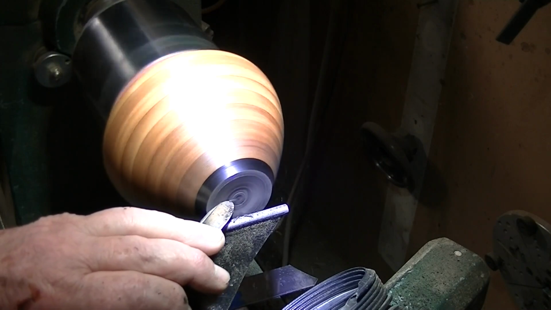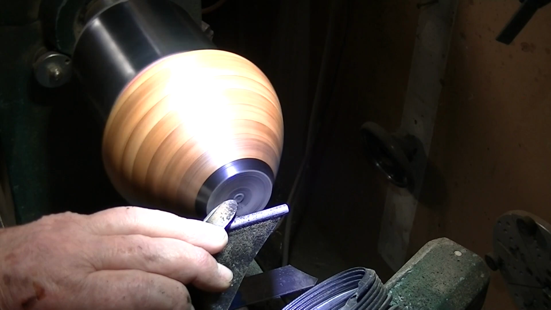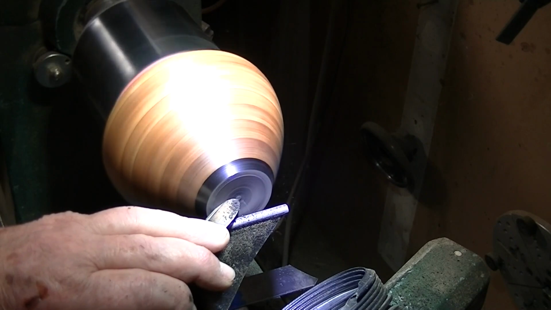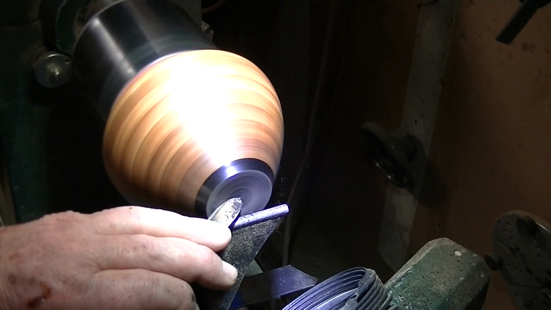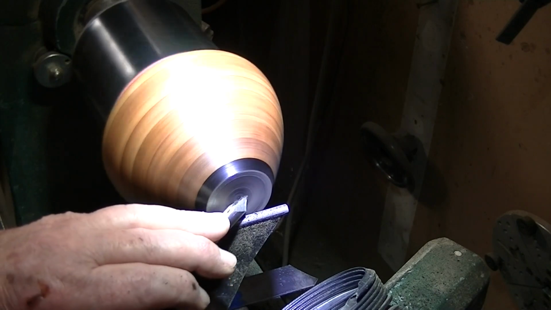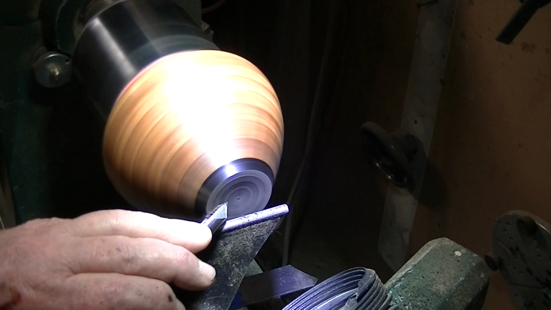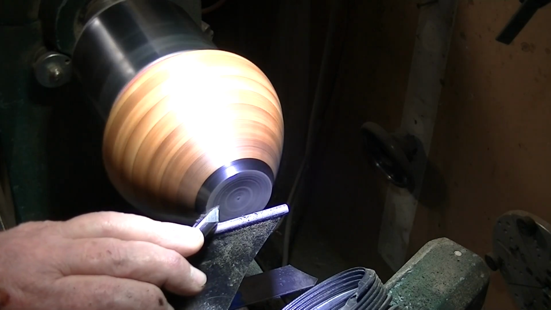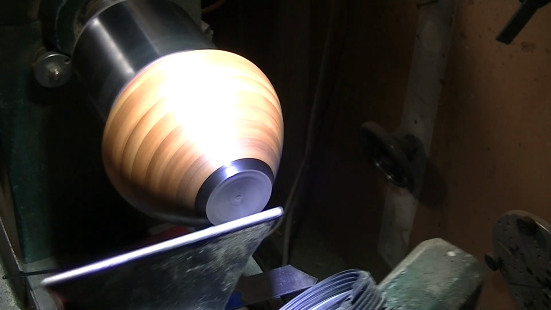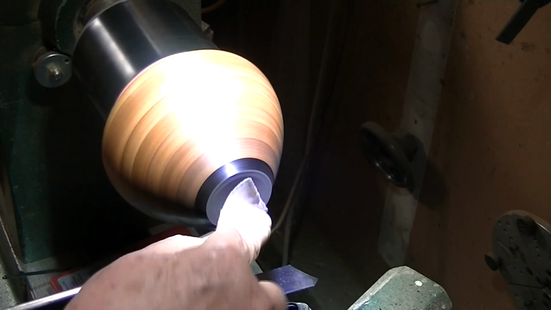I'm just trying to take those spots off. And as soon as I have that down to a base, I'm going to change from this kind of a cut to a cut where I'm pressing toward the vacuum chuck. In other words, a shear scrape, just to finish cleaning up that bottom. And now a little sanding.